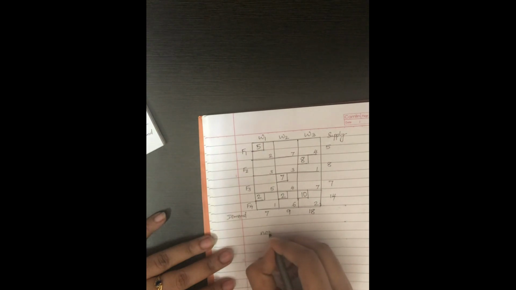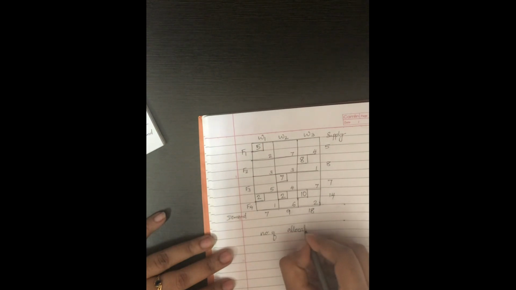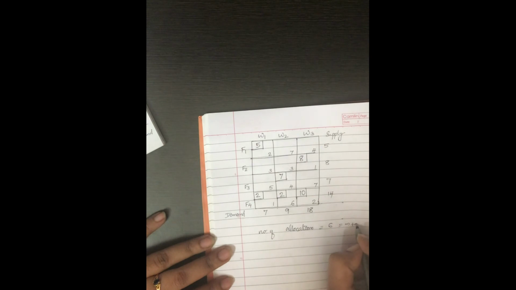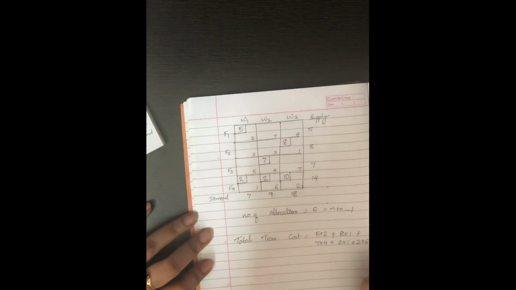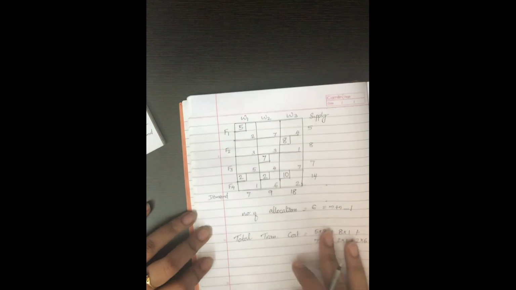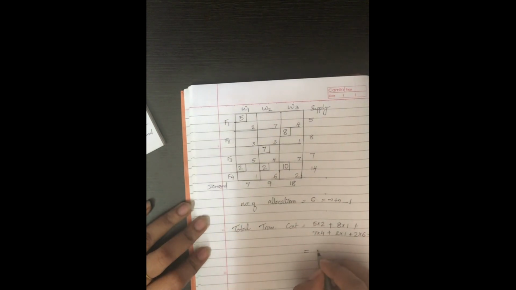Then check the number of allocations is equal to 1, 2, 3, 4, 5, 6, which is equal to m plus n minus 1. And all allocations are in independent positions, so we can say that it is the initial basic feasible solution. Then total transportation cost is equal to 5 into 2 plus 8 into 1 plus 7 into 4 plus 2 into 1 plus 2 into 6 plus 10 into 2. So the total cost we get is rupees 80.